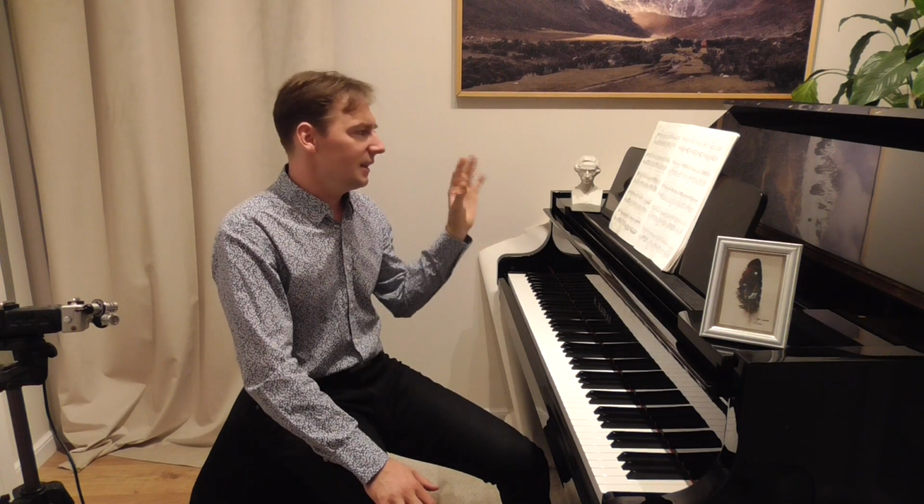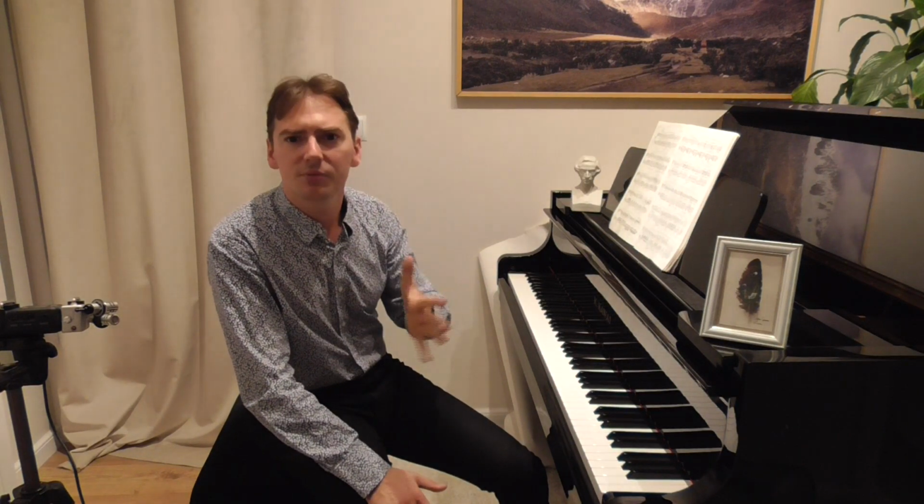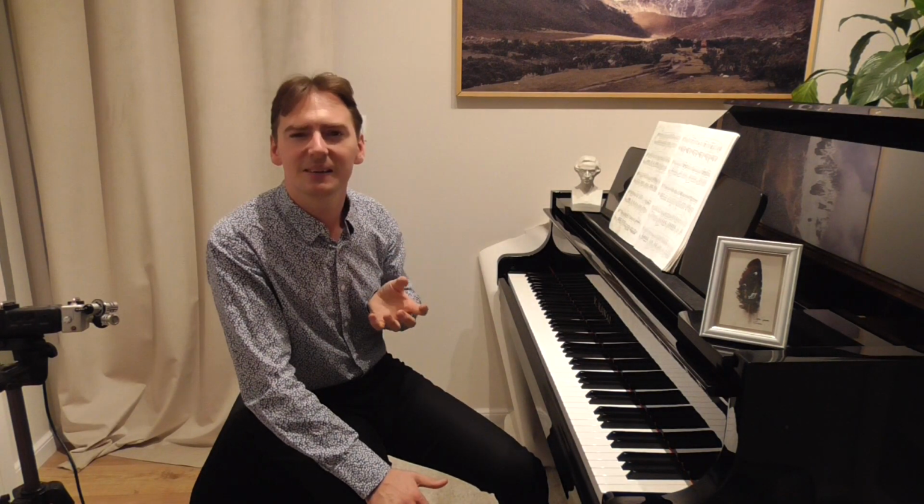Then the consequent phrase is exactly the same, with a little different ending, but it is in forte, so we have more passionate singing.